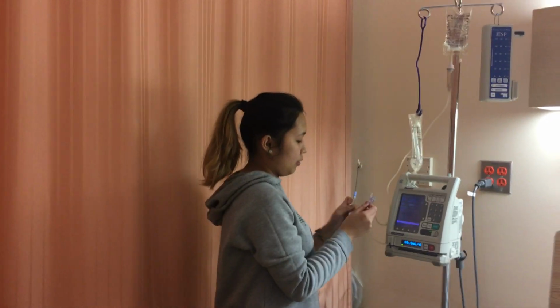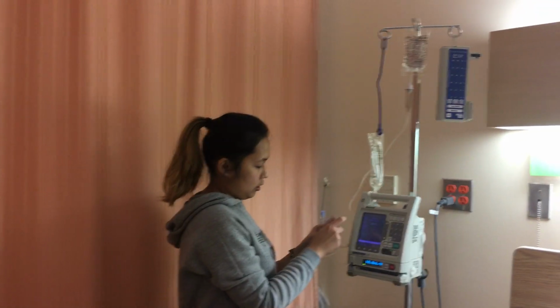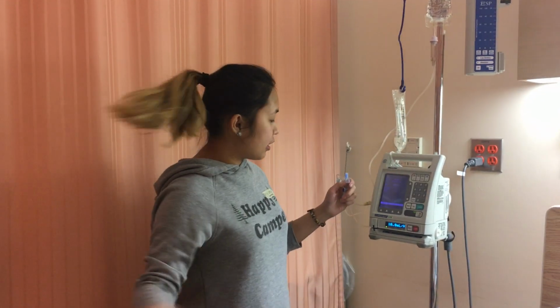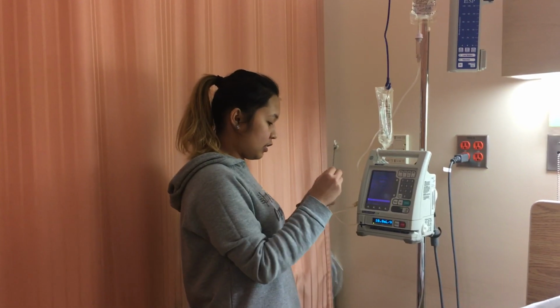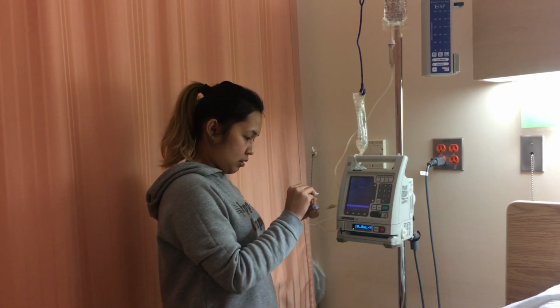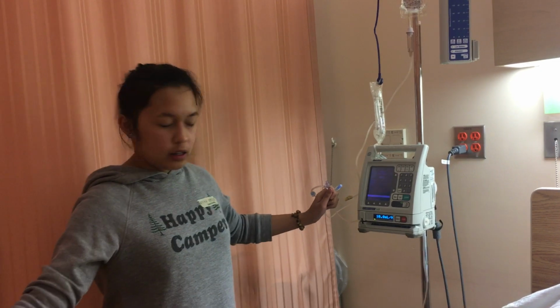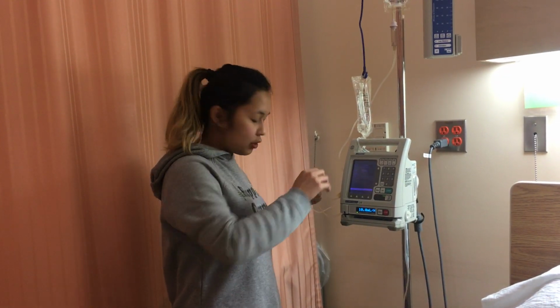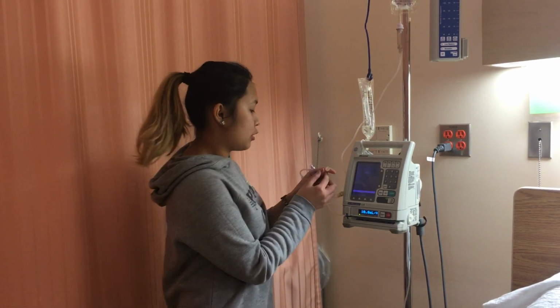So I am going to swab the port first. I think that this one was for 30 seconds. Let it dry for 15. And while I connect it, I'm going to keep in mind to keep these two ends sterile.